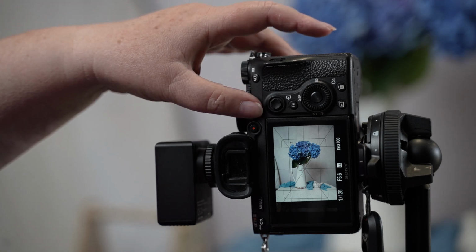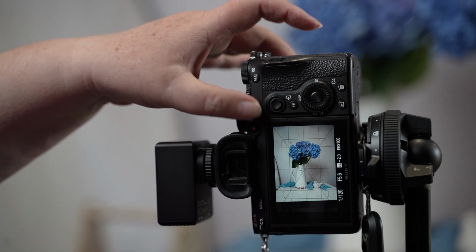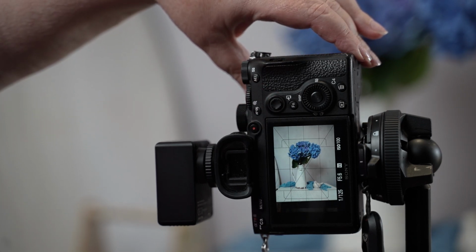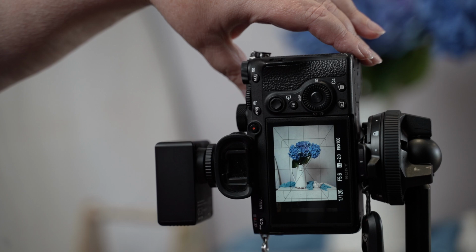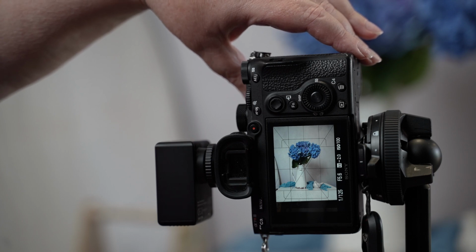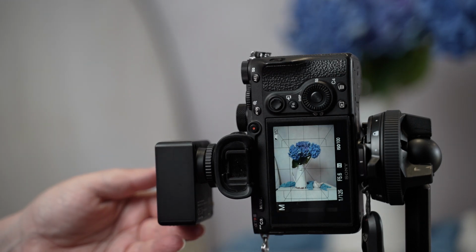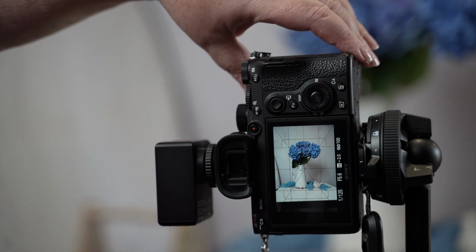So this one, I'm just going to set my focus point up. I'm just going to take a shot. Still on ISO 100, f5.6 and 1/125th. And it's way blown out. So let's try quarter power.